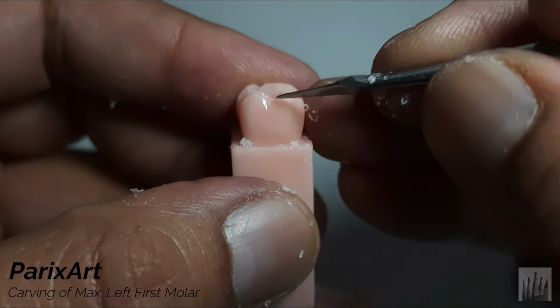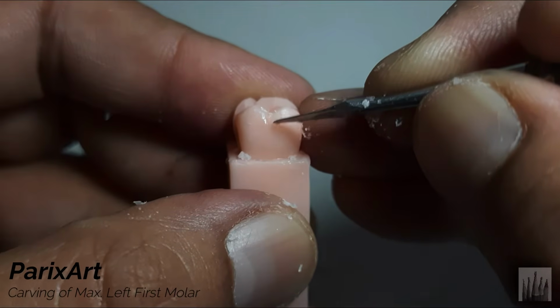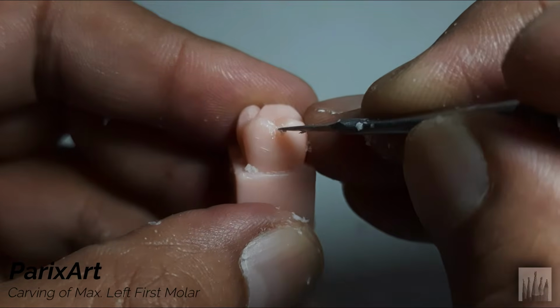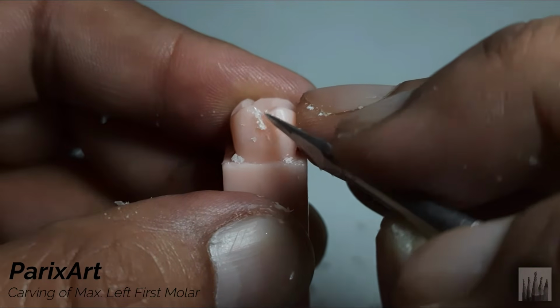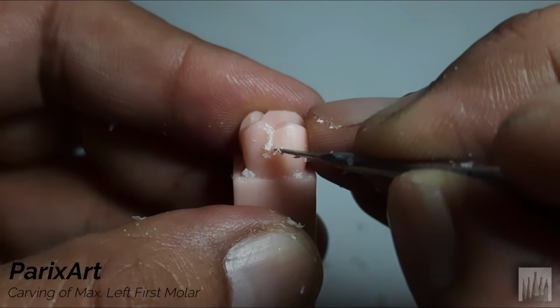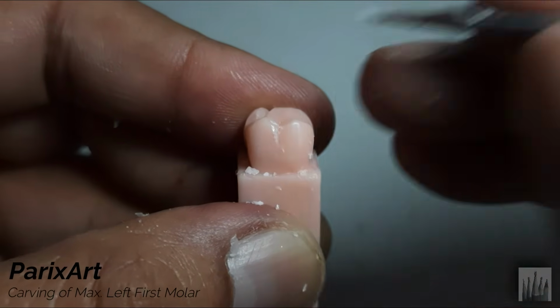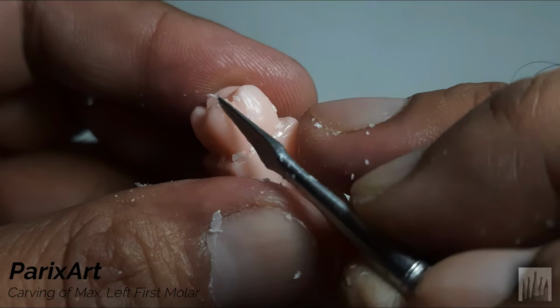Just defining the buccal groove a bit. Slightly carve slopes on the either side of the groove.